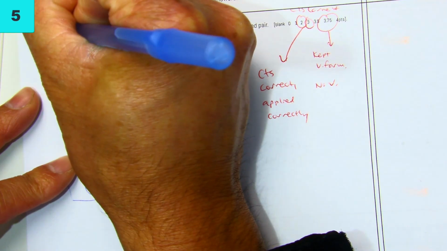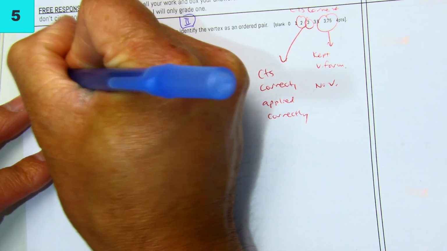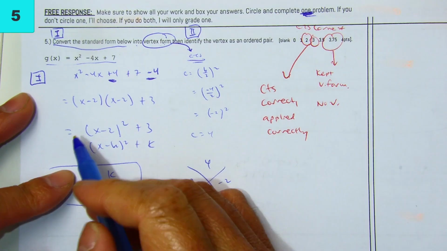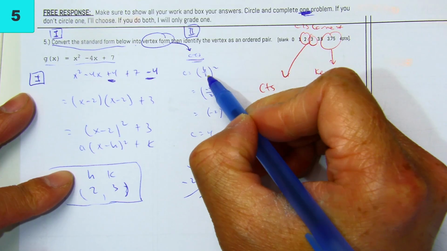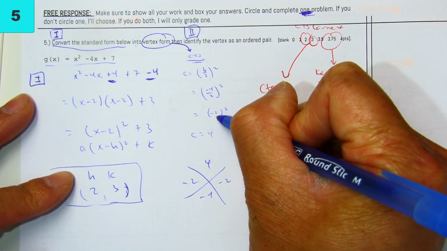So let's do that first part first, okay? And then later we'll talk about identifying. So part number 1, I'm going to complete the square. So CTS is b divided by 2. Your b value is -4, half of that is -2, and -2 squared is 4.